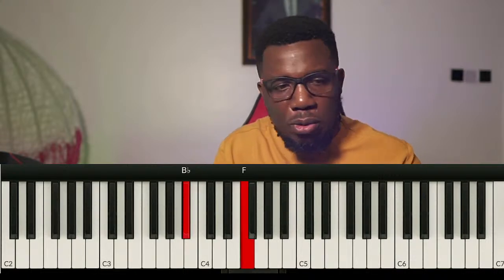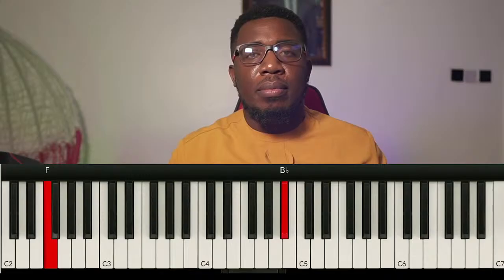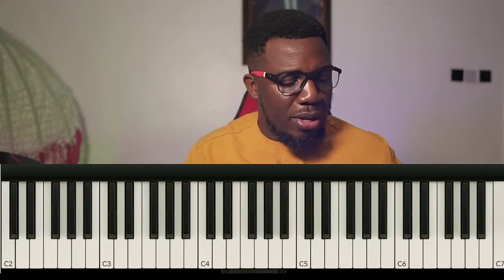To go to the 5, drop the top tone by a half step. To go to the 1, drop the bottom note by a half step. So the top and the bottom notes are going down by a half step. Let's take this to the key of D flat. So 2 on the bass with 4 and 1 on the right hand.